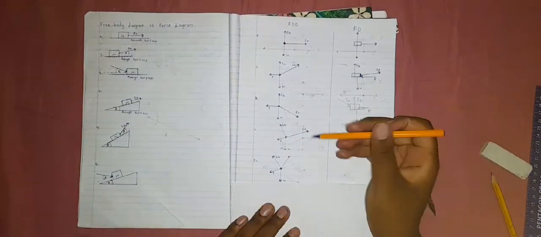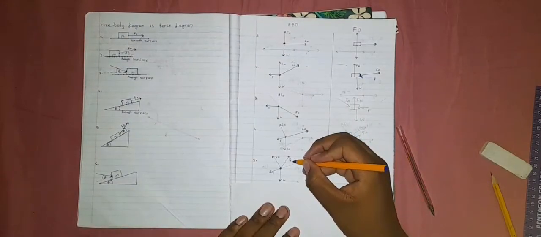I think I lost my pen. We have this force applied here, like that. And this is how a free body diagram looks like. You can draw your own force diagram, because you just draw a box and you follow the same steps here. And then let's look at number 6.